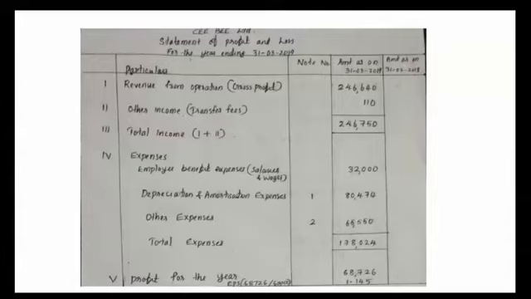Here there are no purchases given in the question, and there is no opening stock. We cannot take the change in inventory. Okay, actually closing stock is given in the question. Then what are the other expenses?